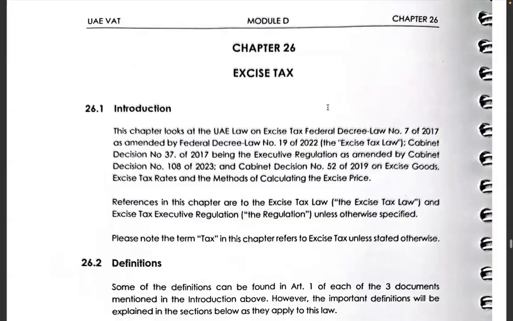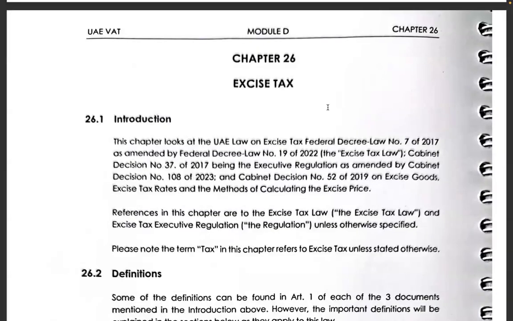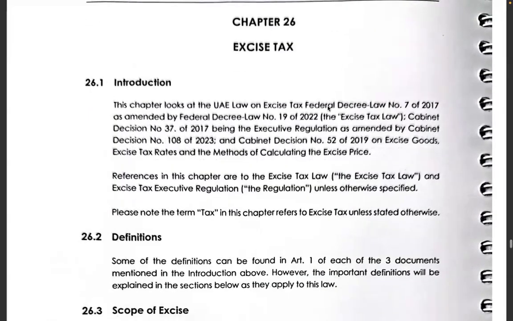Hi everyone. So welcome to chapter 26 of the UAE VAT Diploma, which is a prerequisite to becoming FTA approved tax agents in UAE. This VAT compliance diploma is offered by ATT UK. So chapter 26 on excise tax.